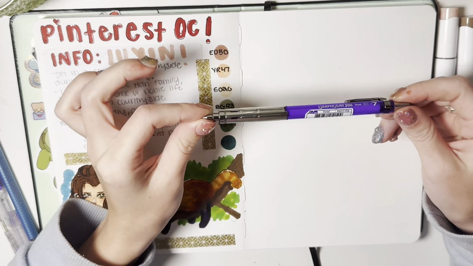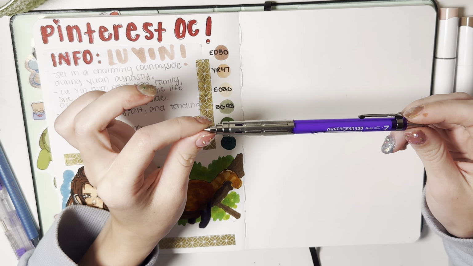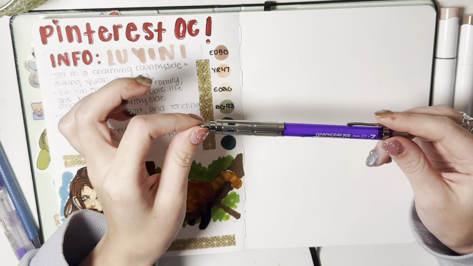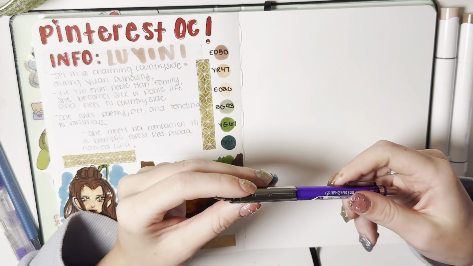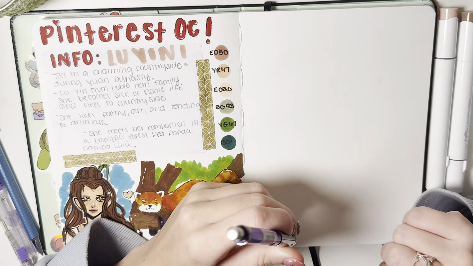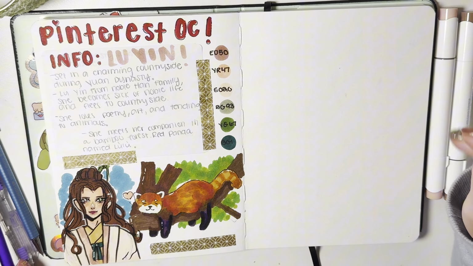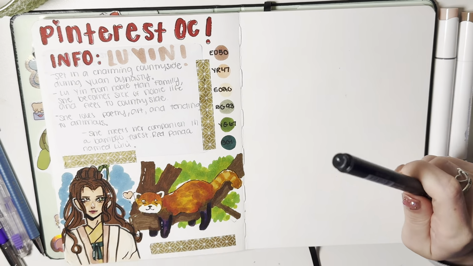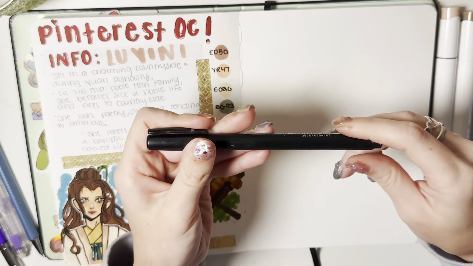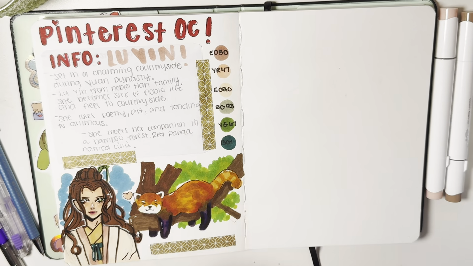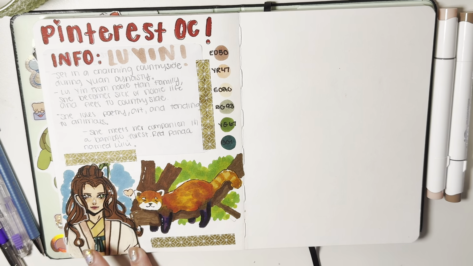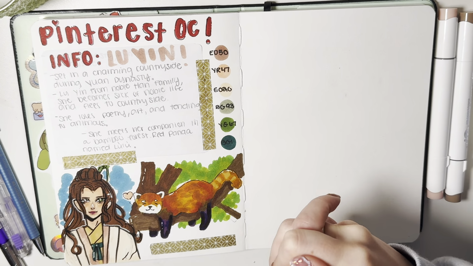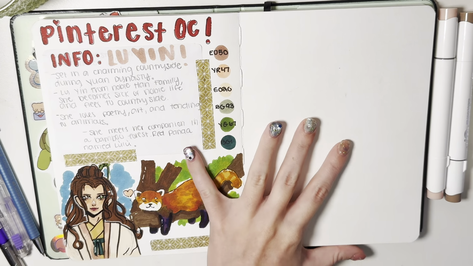For sketching, I'm using the Pentel Graph Gear 300 mechanical pencil in 0.7. Great pencil, love this pencil. If you guys want a video on my favorite supplies, I would also love to do that as well. But yeah, this is what I'll be sketching with. For line art, I'm either using the Ohuhu colored fine liner pens, or honestly, I use the Tombow Fudenosuke brush pen on this, and I really like how it looks, so I might honestly do that for this one as well. Okay, with that out of the way, we're going to go ahead and get started with the sketching.